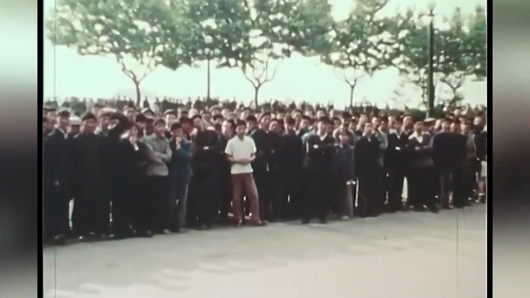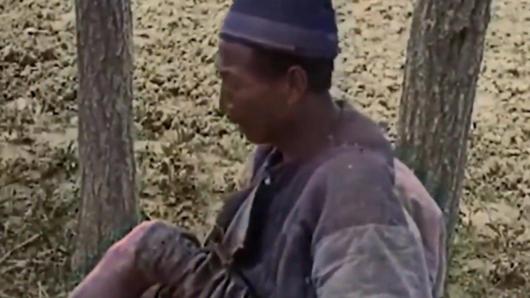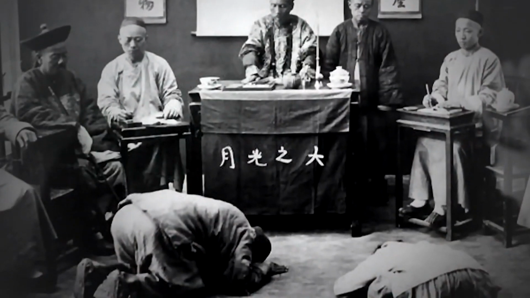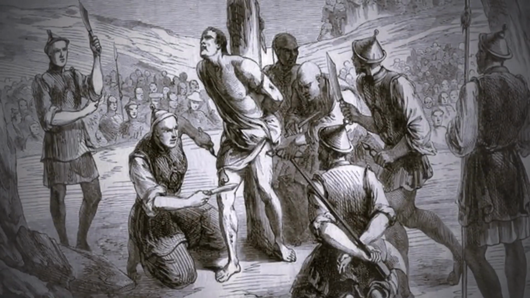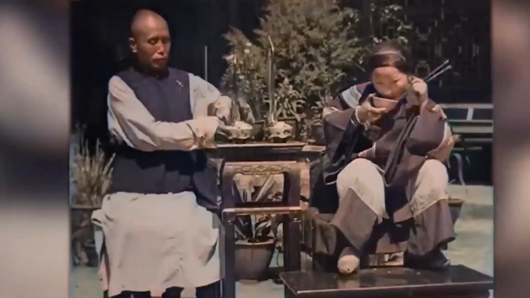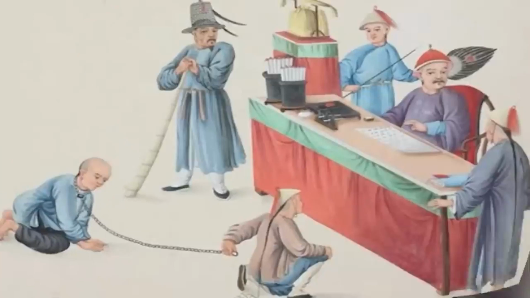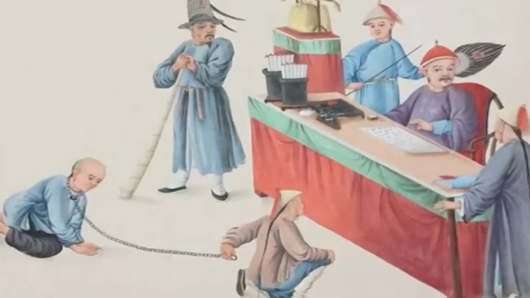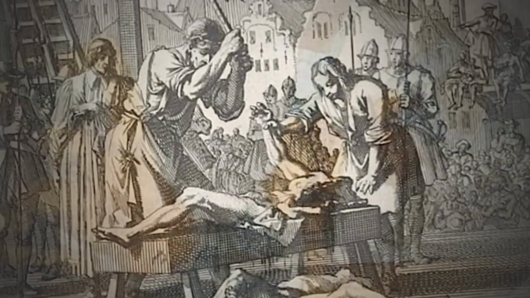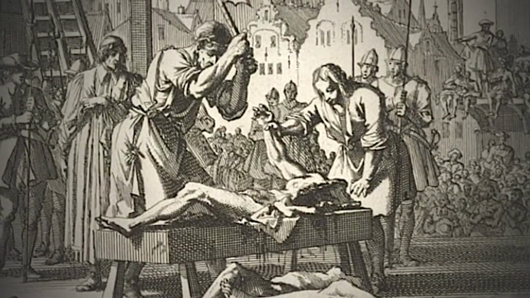These punishments were not applied uniformly or fairly in ancient China. Often, they depended on the whims of the rulers, the influence of the accusers, or other factors such as gender, class, or ethnicity. Women were especially vulnerable to these punishments as they had less power and protection than men. Here are some examples of these punishments in ancient China.